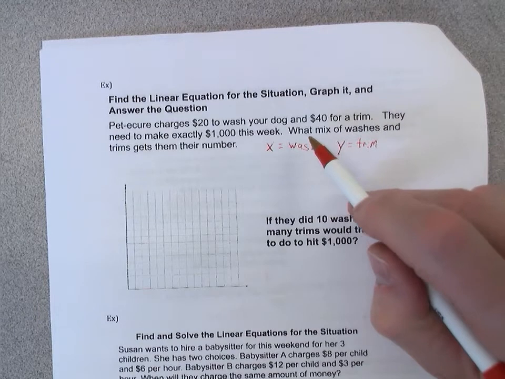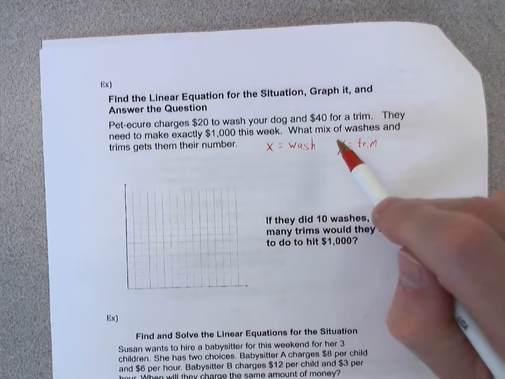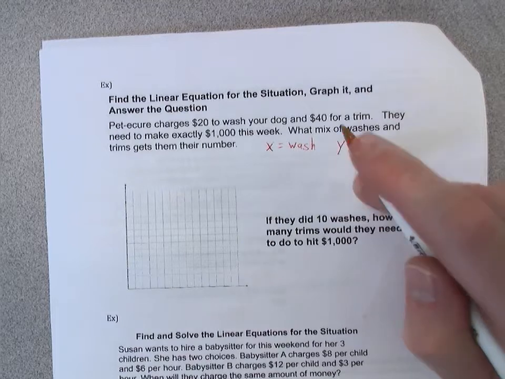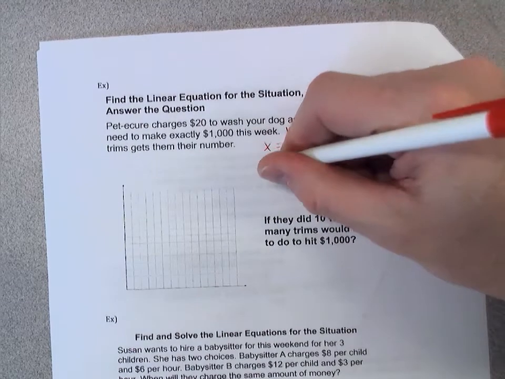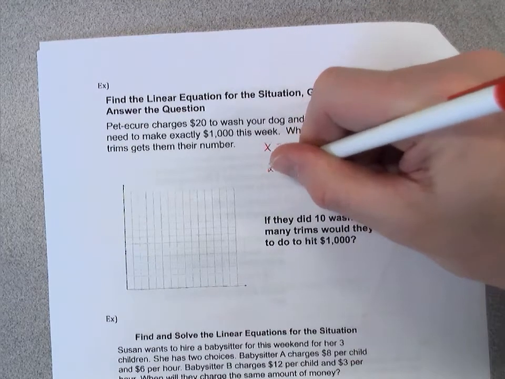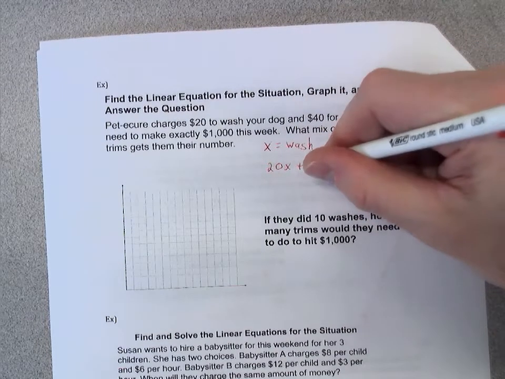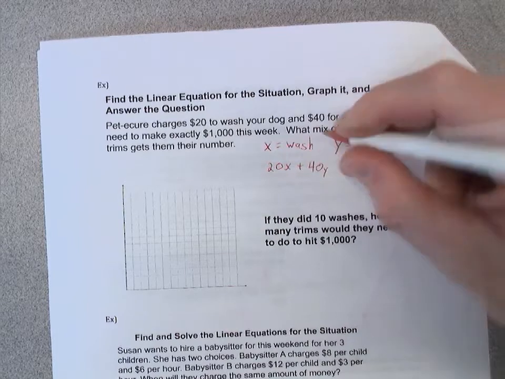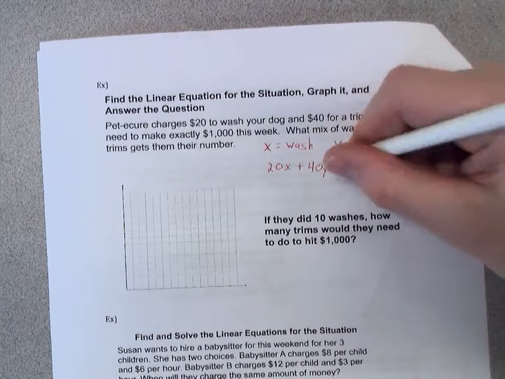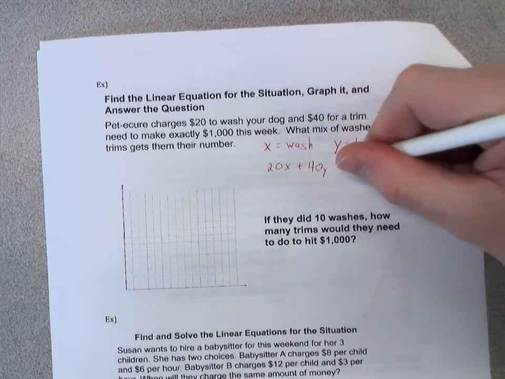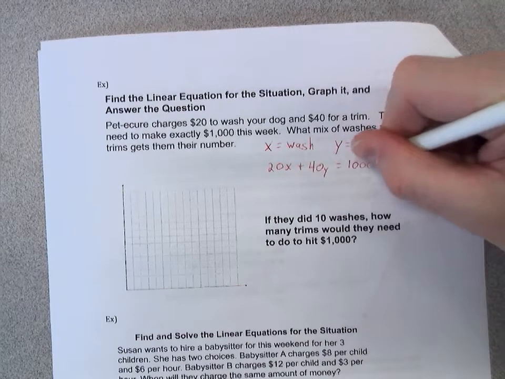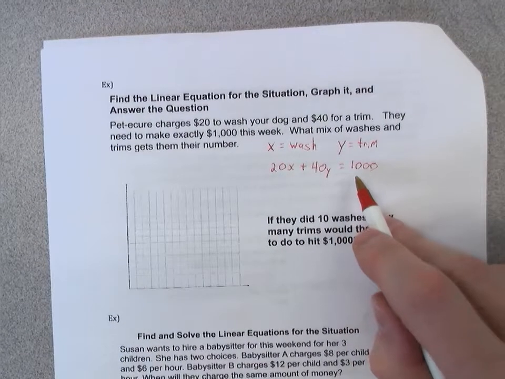So this is where we want to actually use the standard form of the equation, because we know that $20 times X plus $40 times Y, so the number of washes, the number of trims, we want to know when it would equal 1,000, because we want to know how many of these do we need to get to $1,000.